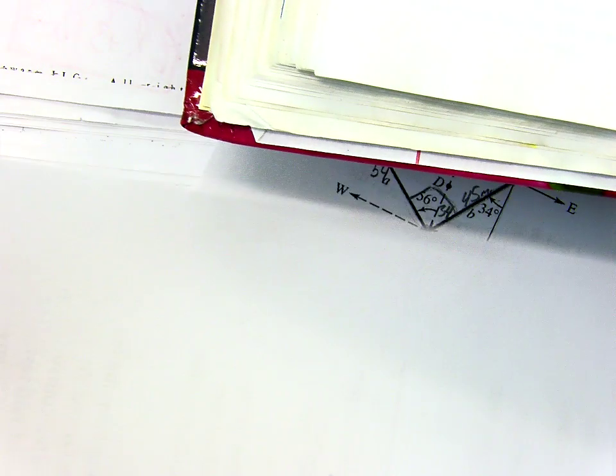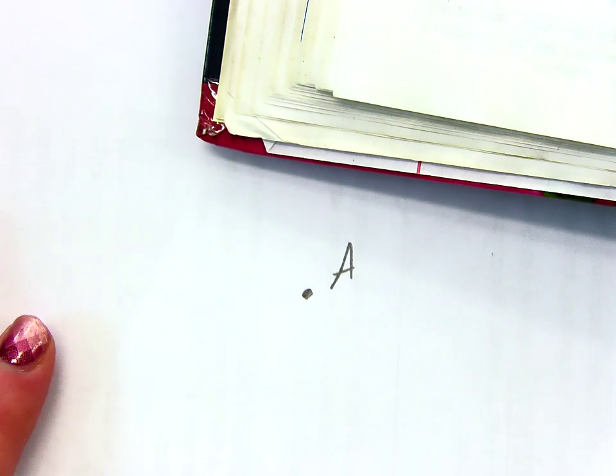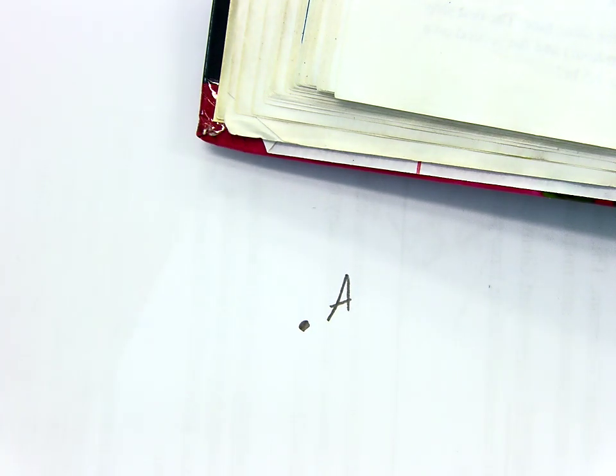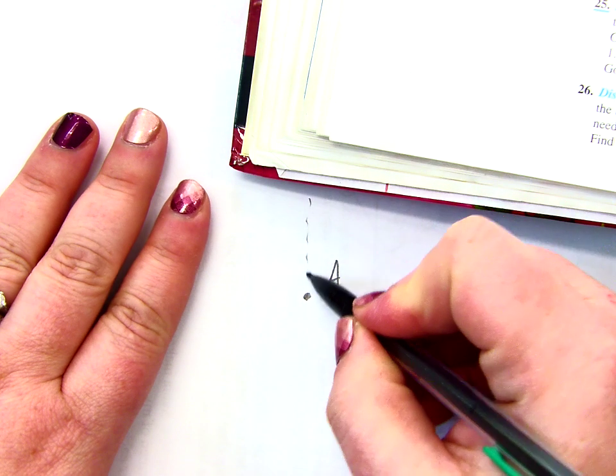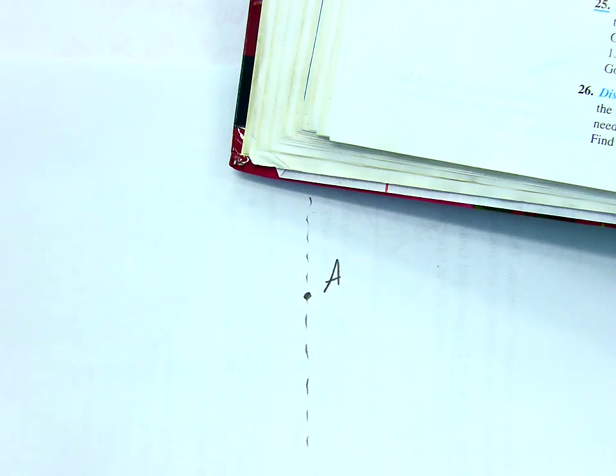Well, from A to C is south 52 east. So first I do a dotted line. Great idea. When we're using method 2, we always start with the north-south line. Okay? C is south 52 east. So just put your pencil where you think that is, approximately, on your paper.